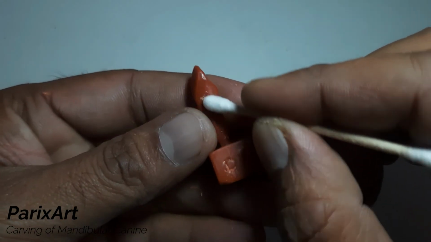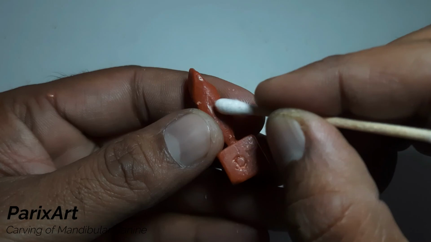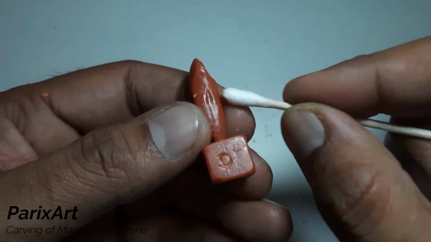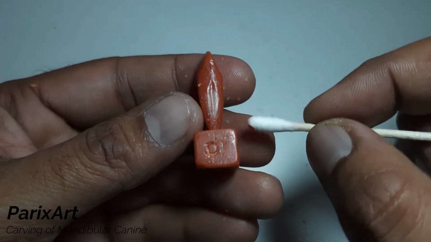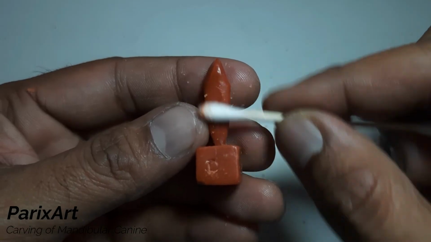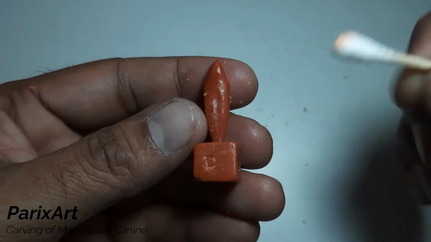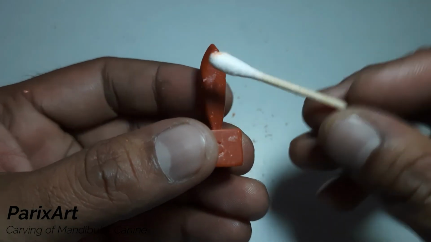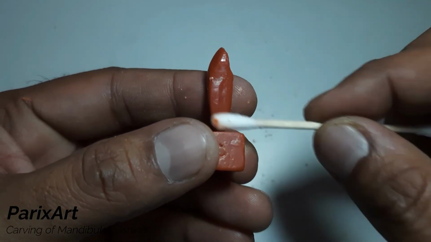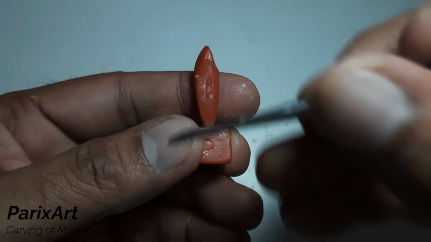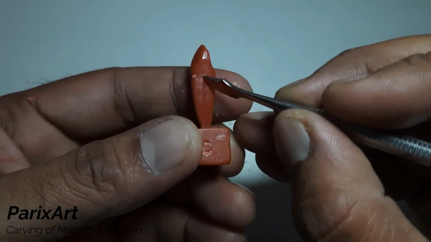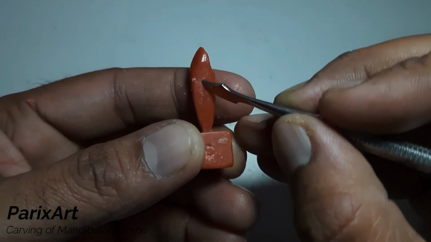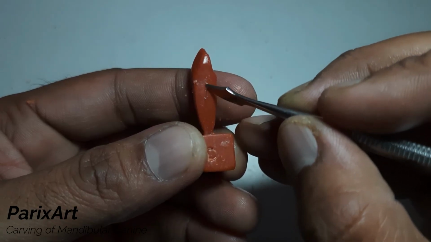Polish it and see. See now? Just smoothing the outer root portion.